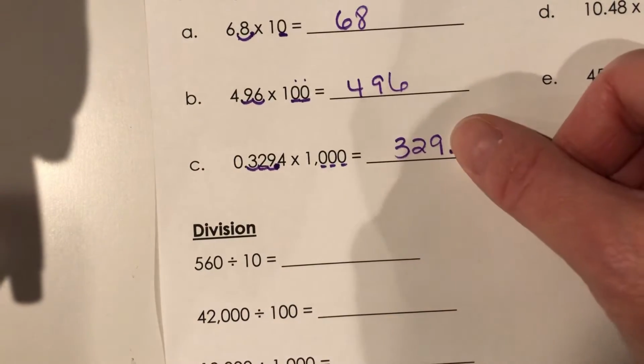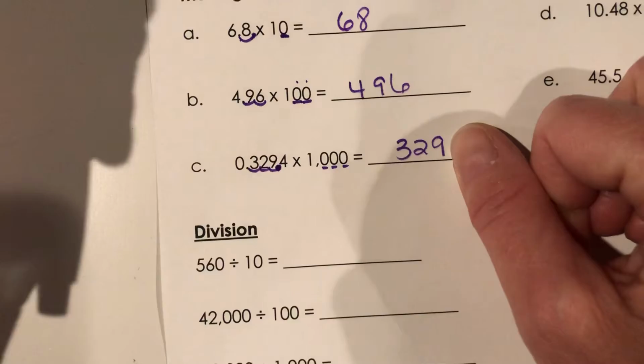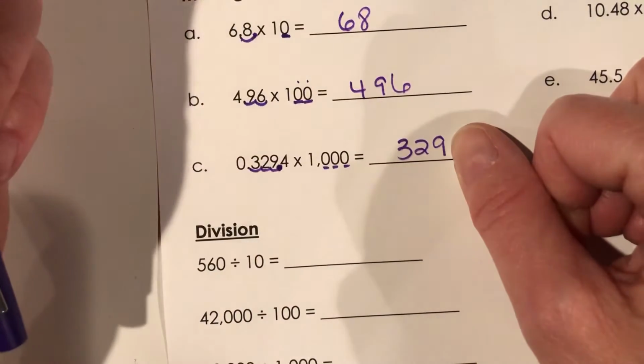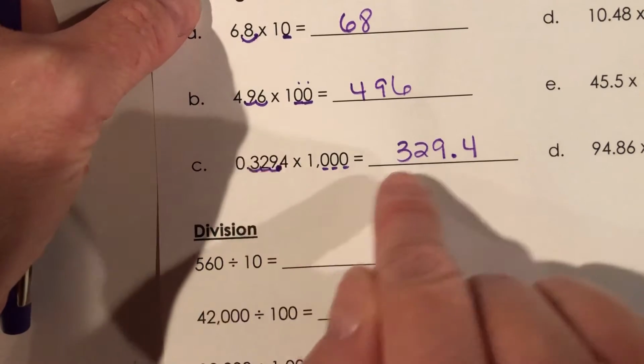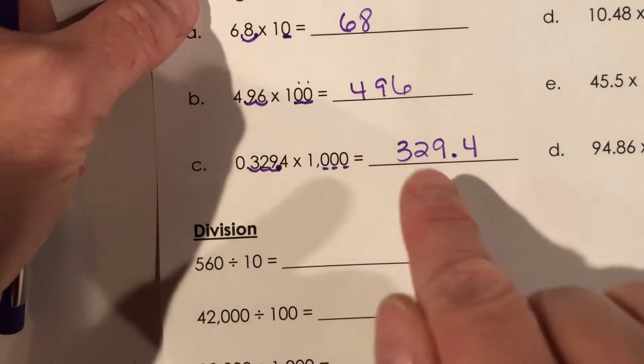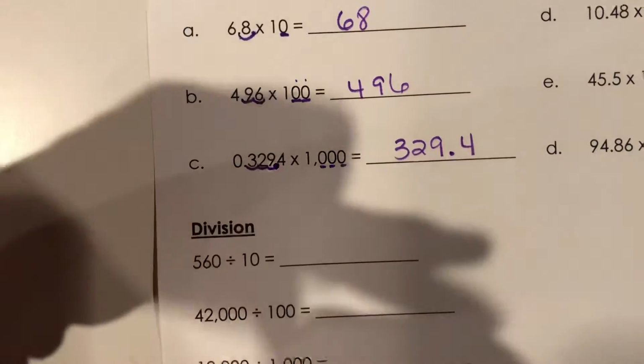Like when you look at this, don't I have 329? With the number 329, would you ever see a 0 in front of it? No. So when you shifted that over, that 0 was no longer necessary. We now have 329 and 4 tenths.